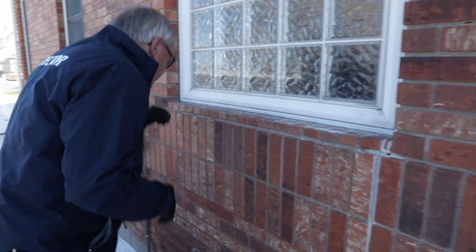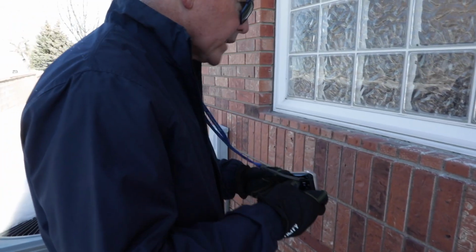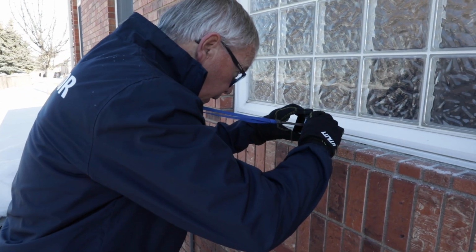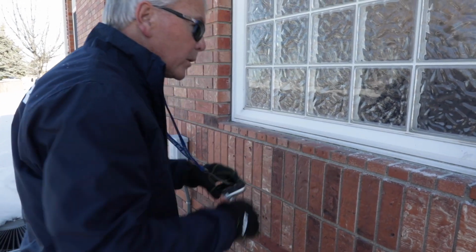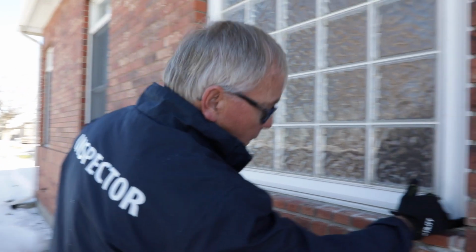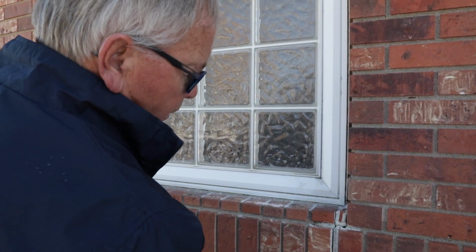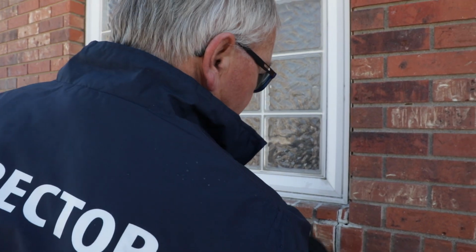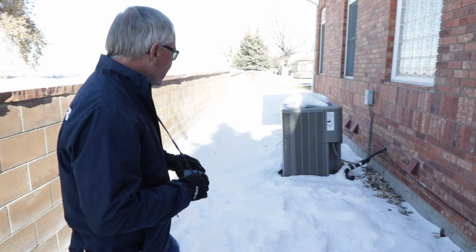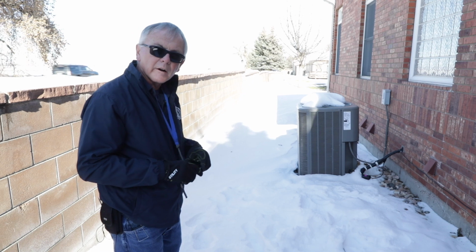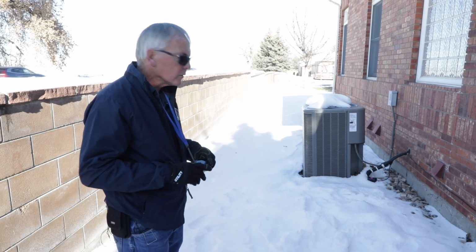And this caulking is in pretty poor condition here. We've got some gaps. I want to get that repaired, put that in the report. We've got some gaps over here as well, but this could be associated with the structural issues in relationship to the brick moving. We're going to go ahead and include our air conditioner in the exterior.